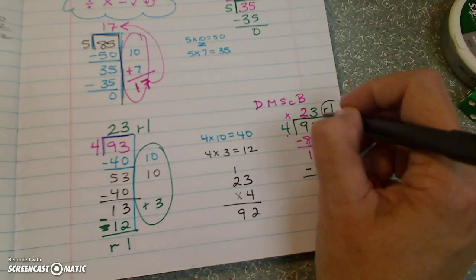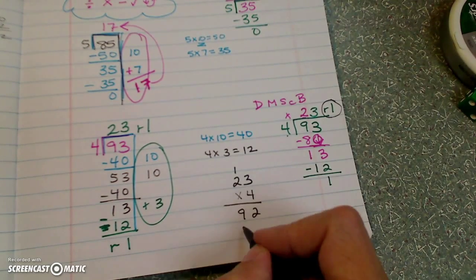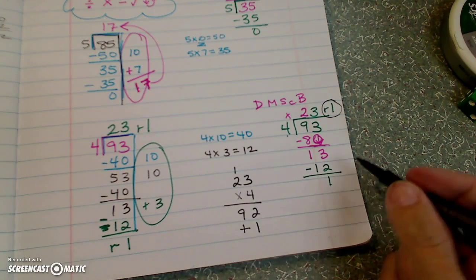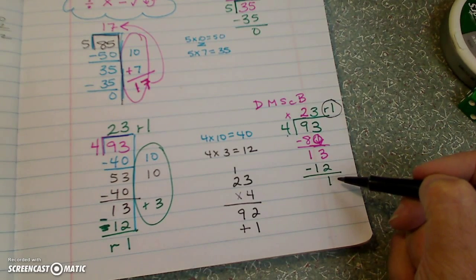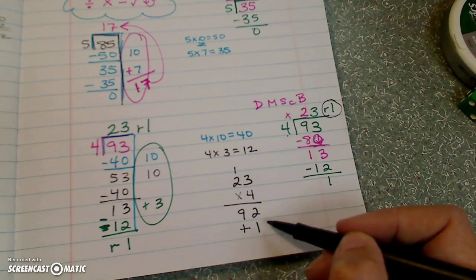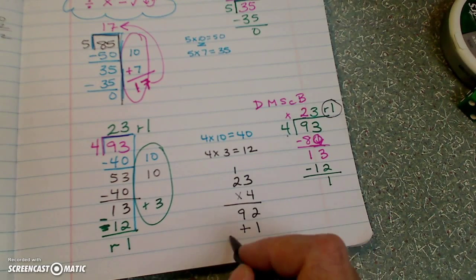Don't forget about the remainder. We always add the remainder. Remember, we subtracted to get the remainder, so when we're checking it, we want to add it back in. We want to do the opposite.